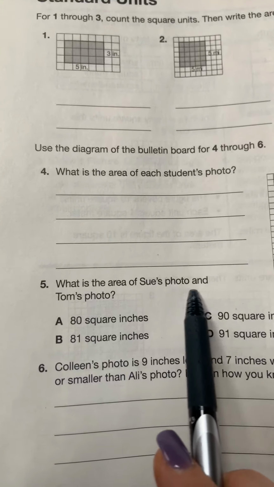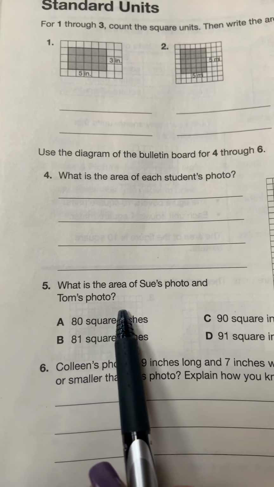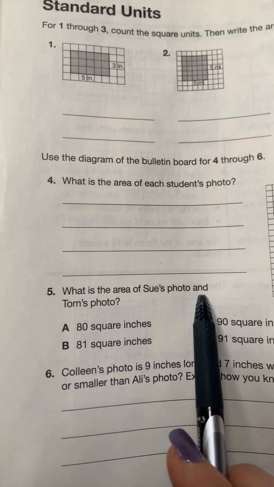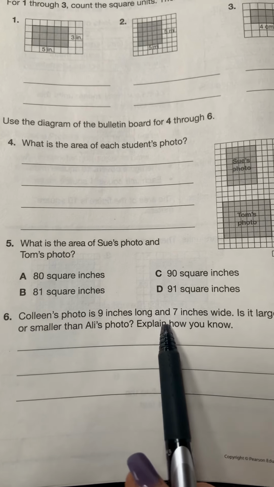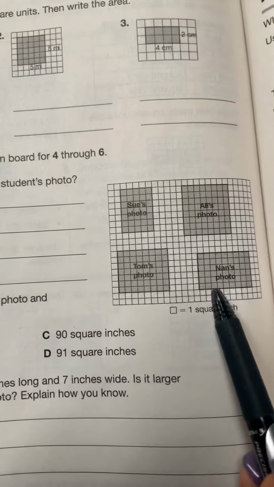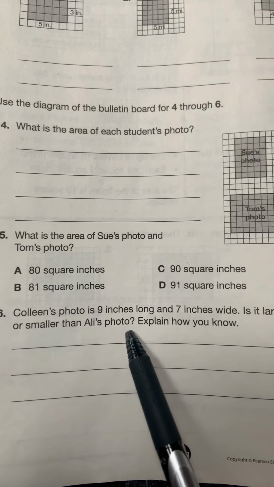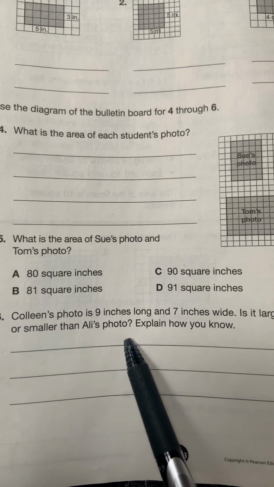Okay, number 5. What is the area of Sue's photo and Tom's photo? Okay? You know what to do? Colleen's photo is 9 inches long and 7 inches wide. Is Colleen on here? No, she is not. Could you draw her maybe like right here? Of course you could. Colleen's photo is 9 inches long, 7 inches wide. Is it larger or smaller than Allie's photo? Explain how you know. Don't let your math guy freak out about explain how you know.